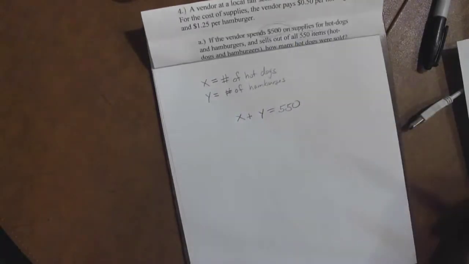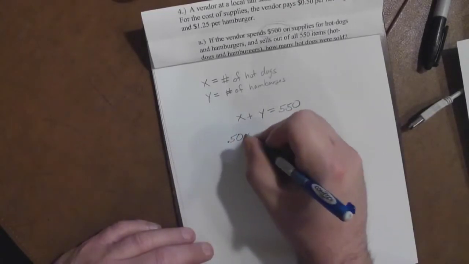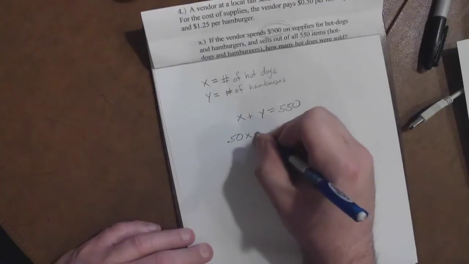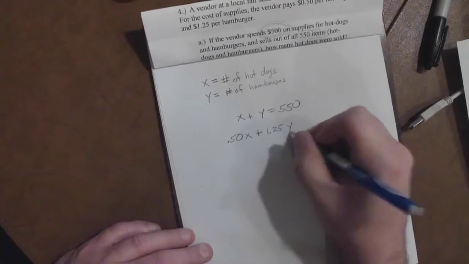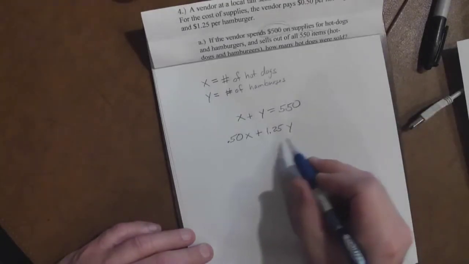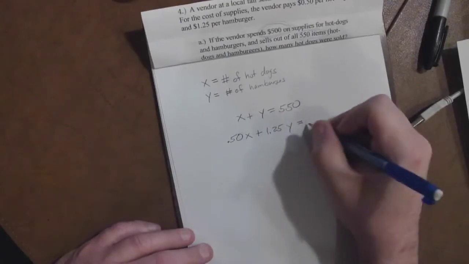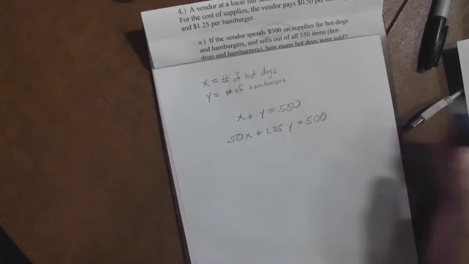And we know how they relate to each other in terms of how much we spent on them all together, right? If we take 50 cents times the number of hot dogs we have bought and sold, and add that to $1.25 times the number of hamburgers we have bought and sold, we know that that should add up to that $500 in total.